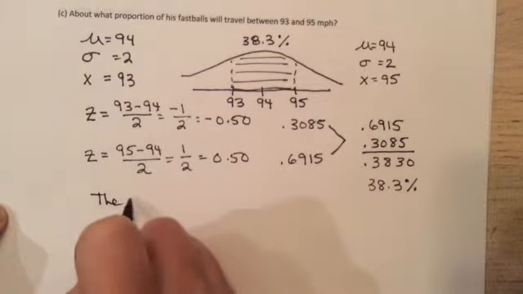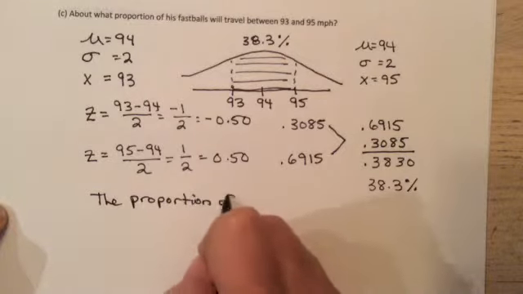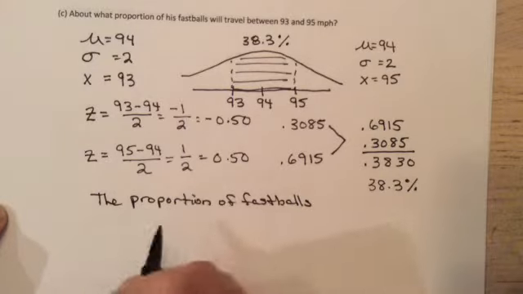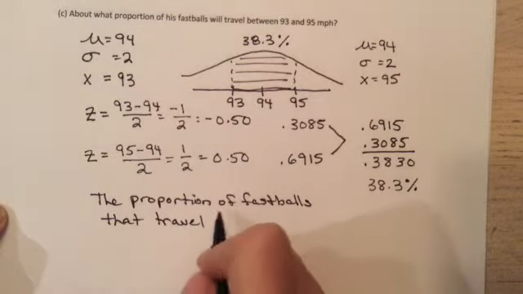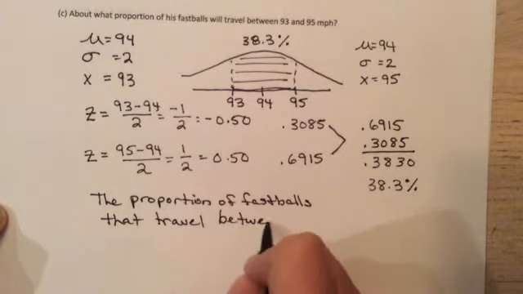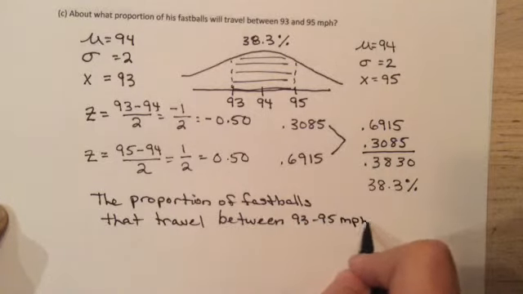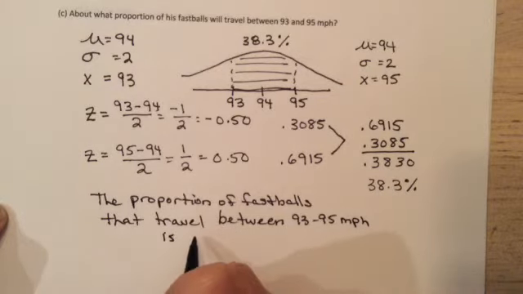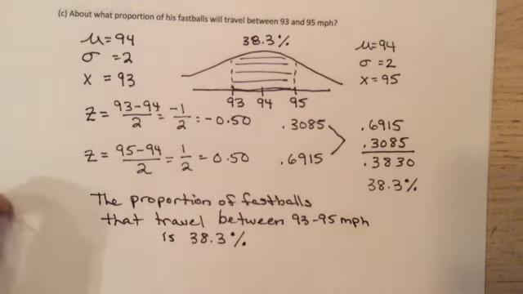The proportion of fastballs that travel between 93 to 95 miles per hour is, and you can either use the decimal or the percentage. I think this time we'll use the percentage, 38.3%. And that's how you work a between problem.